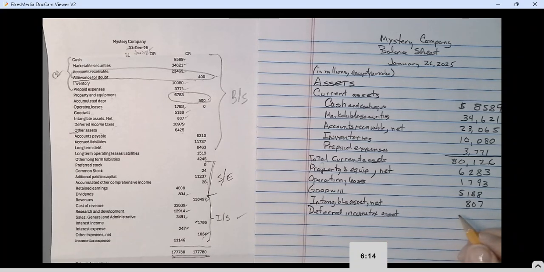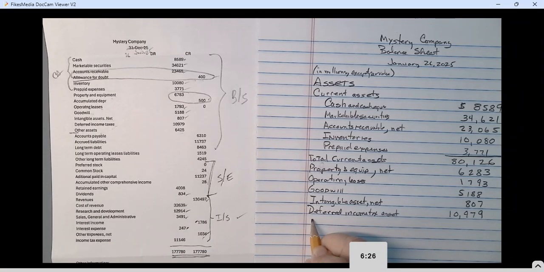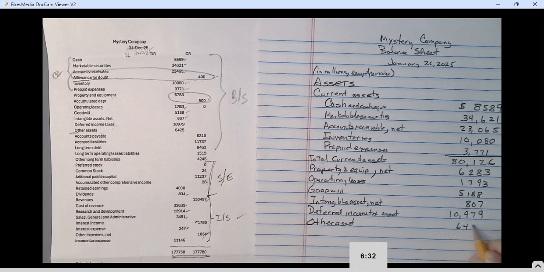So let's make sure that we're clear on that. 10,979, deferred income tax asset to be able to offset future income taxes. 10 billion. Okay, other assets. 6425.